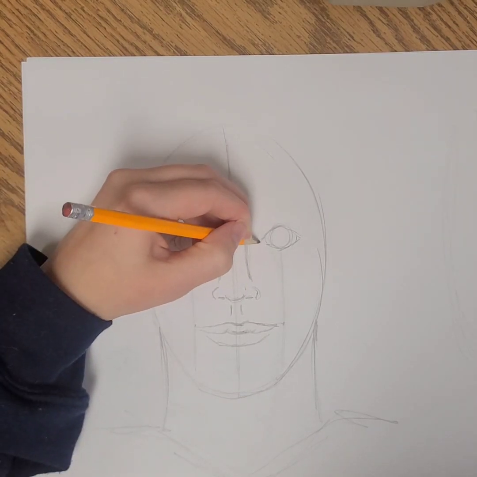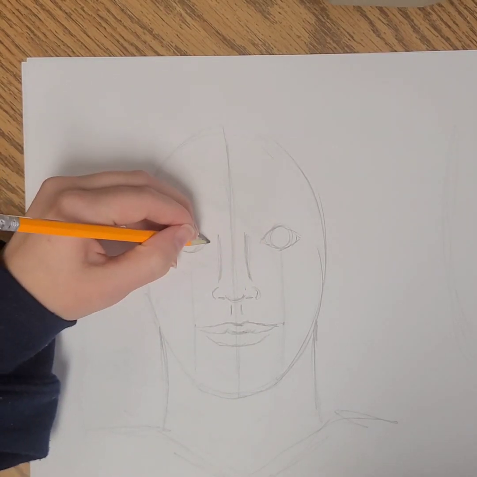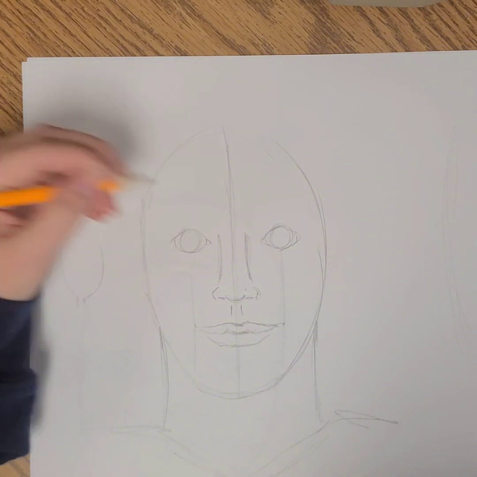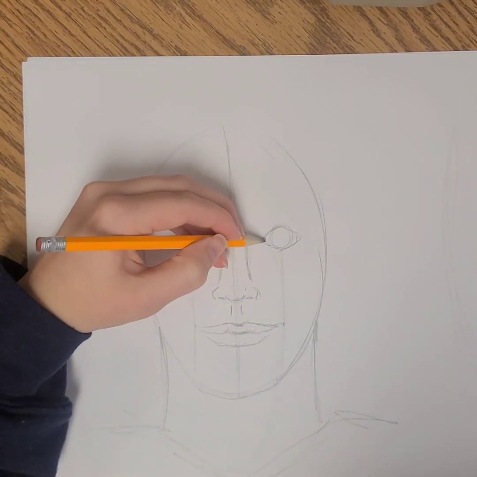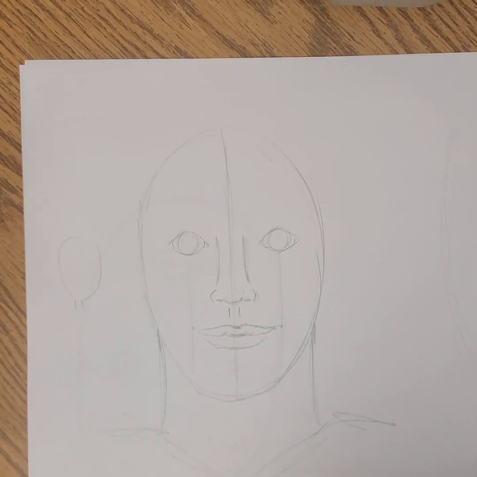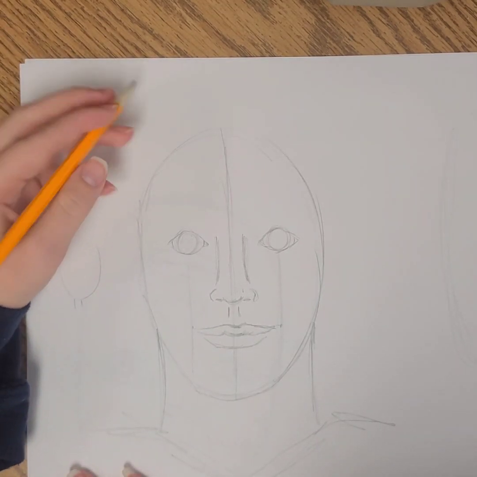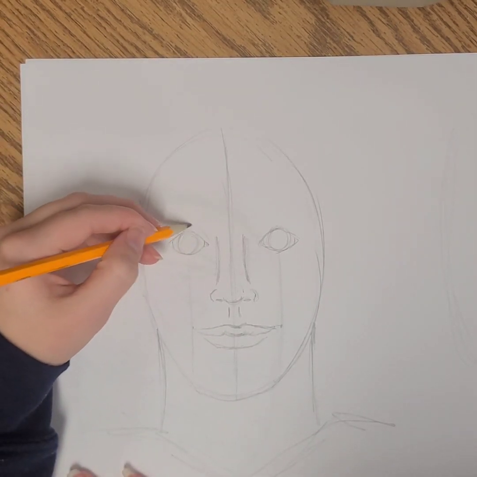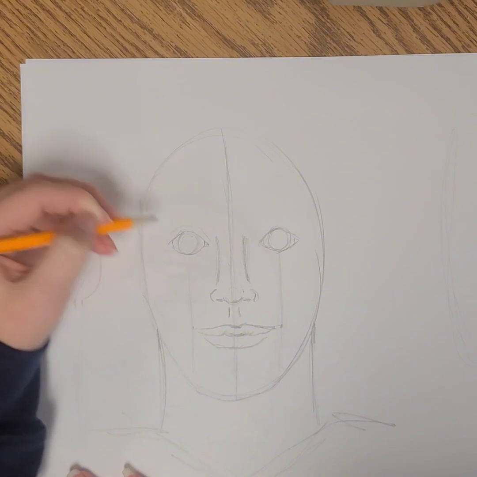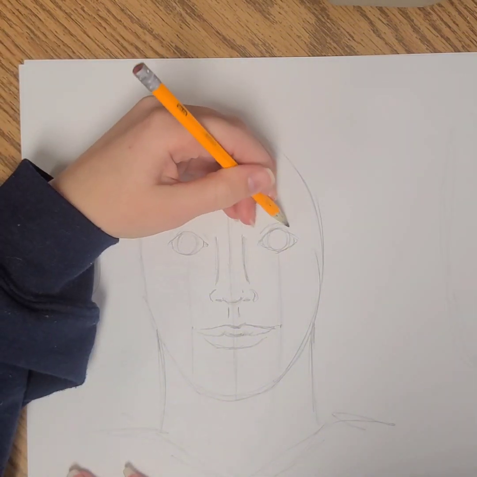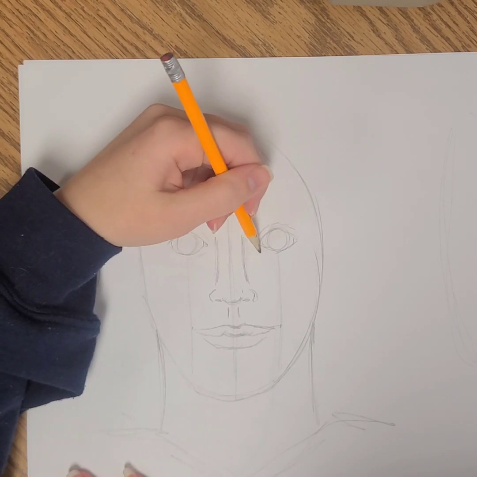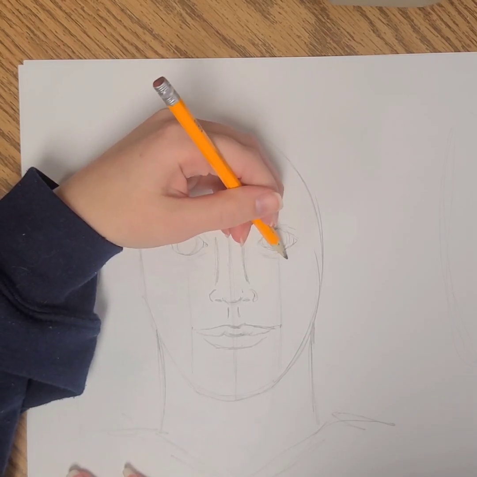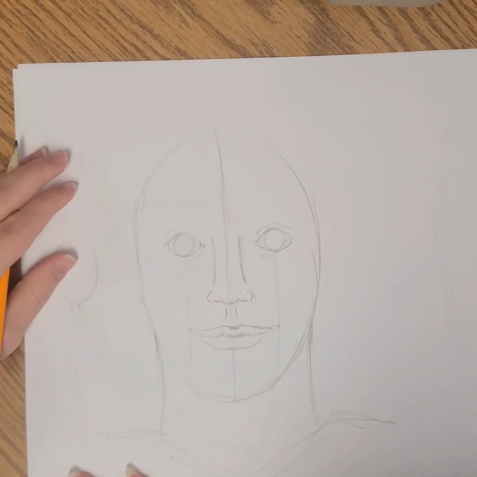And then on the corners of your eyes, you want to draw little curved circles. Put some dots in there, right? And then you're going to add the lid of your eye to the left, lid of your eye to the right. I have bags under my eyes, so I like to draw them.